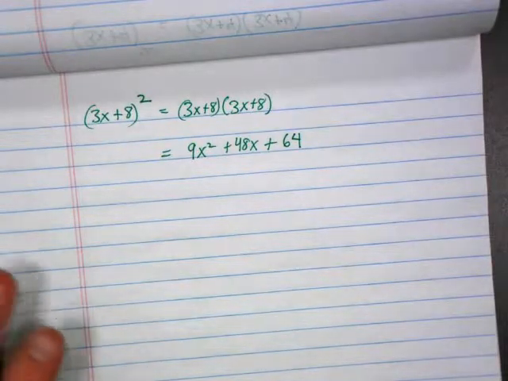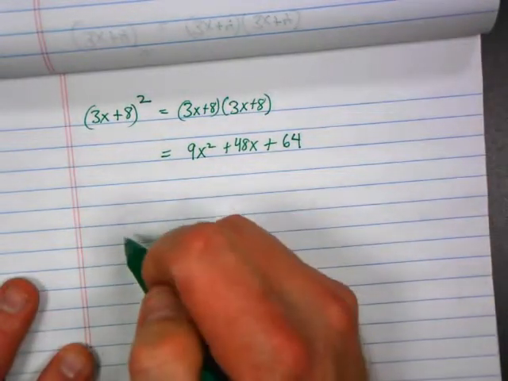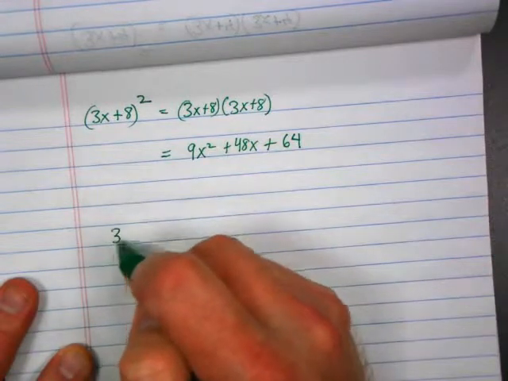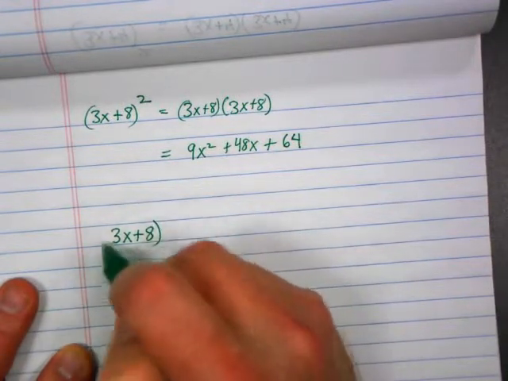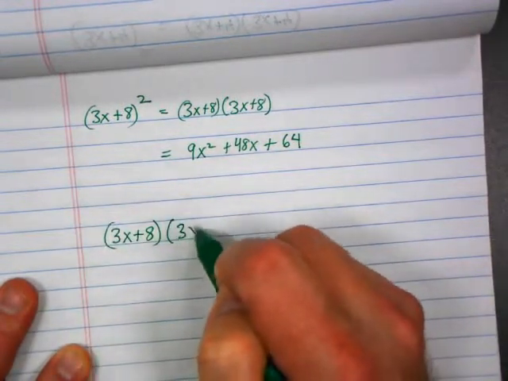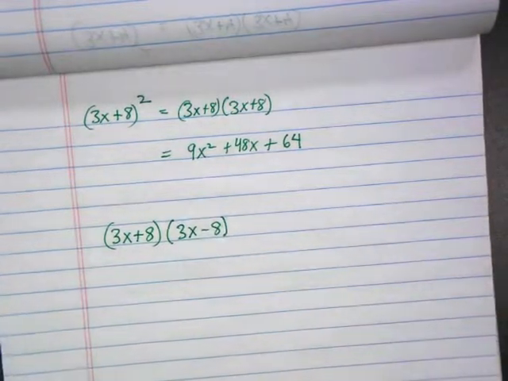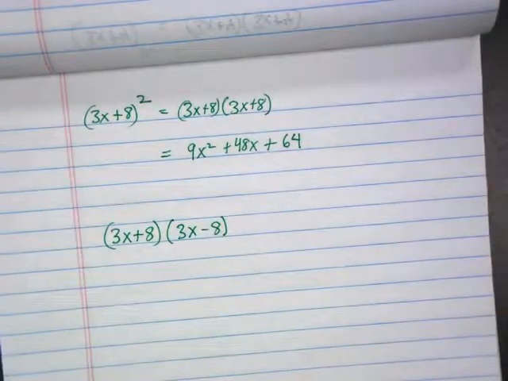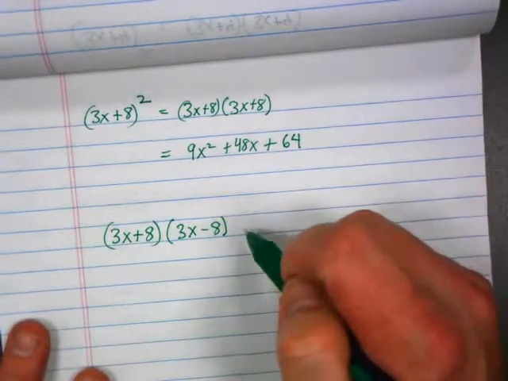All right, here's the last thing in this section. What if I take 3x plus 8 and I tell you to multiply it by 3x minus 8? So notice those aren't exactly the same. What did I change? One has a plus and one has a minus. All right, so we multiply these. What do we get?